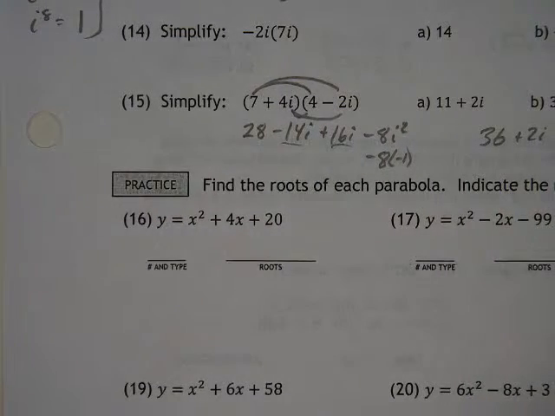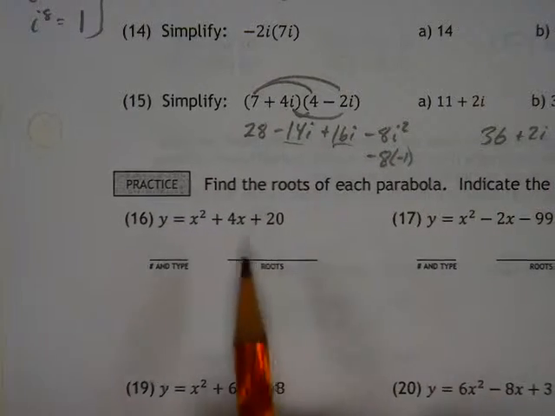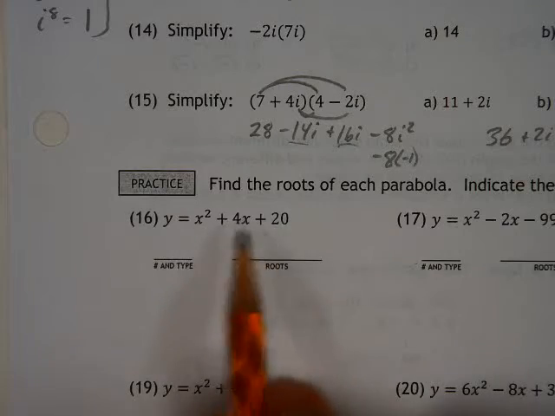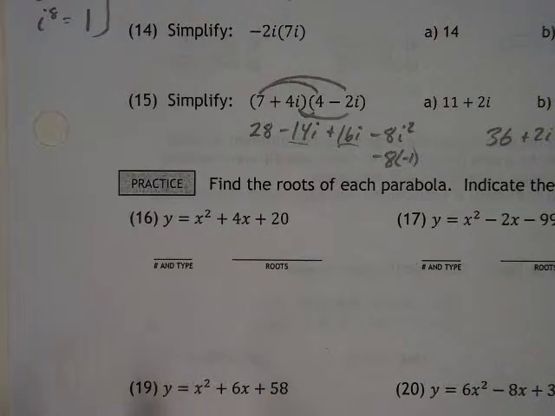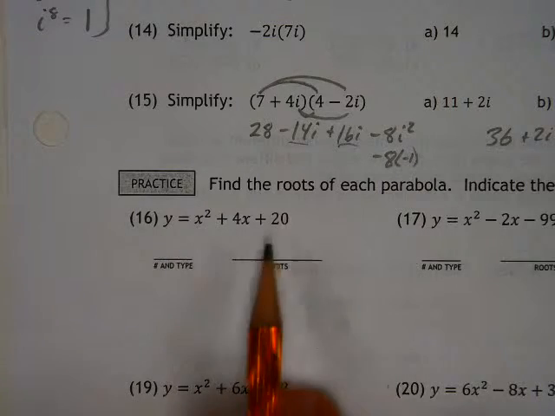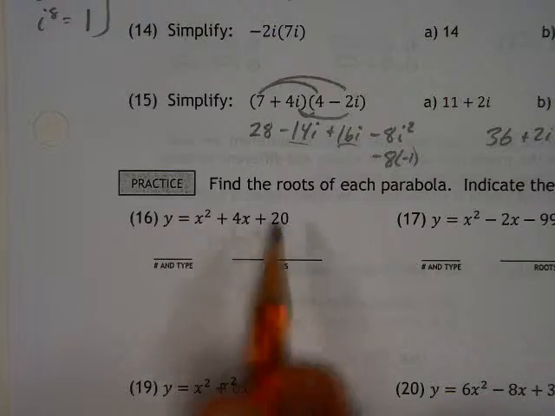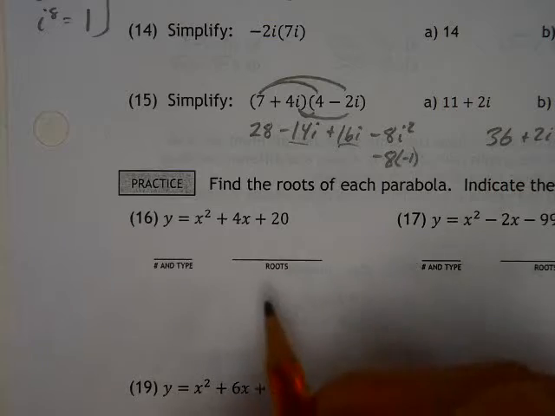So now when we get to something like this, we have to, well, you'll find that you can't factor most, if not all of these, and maybe you can. But the quadratic formula is what we're going to need to use.